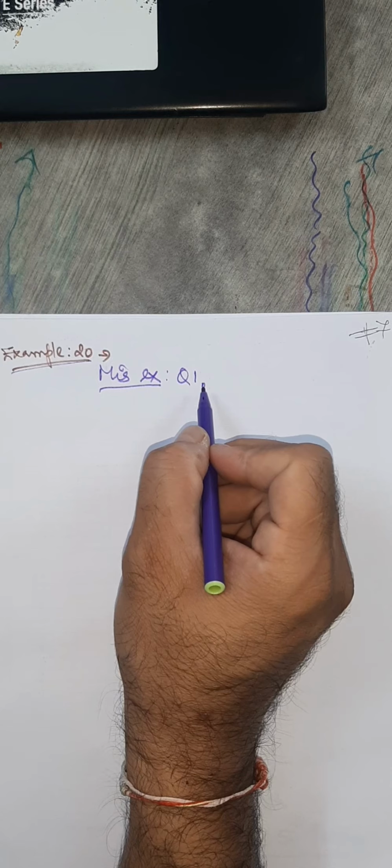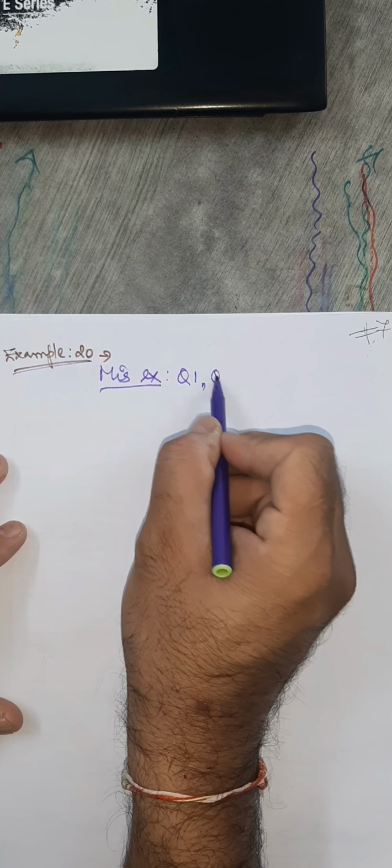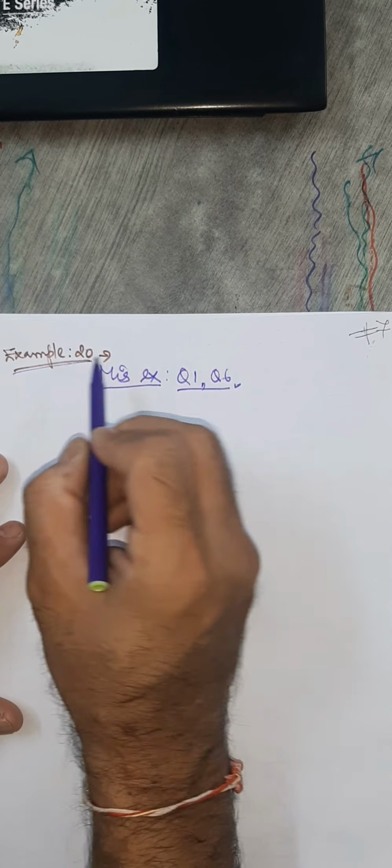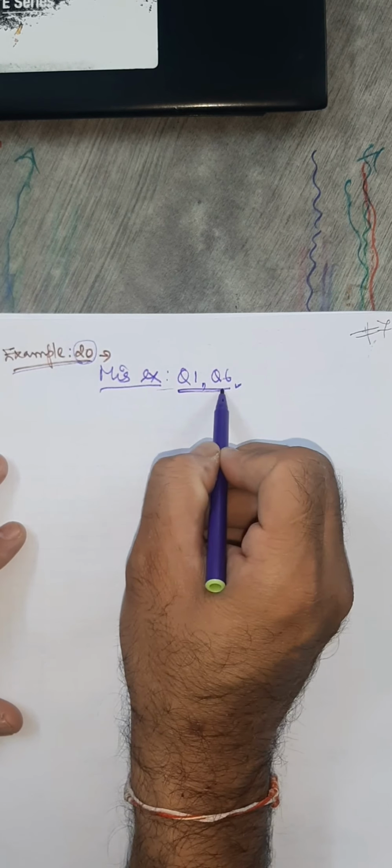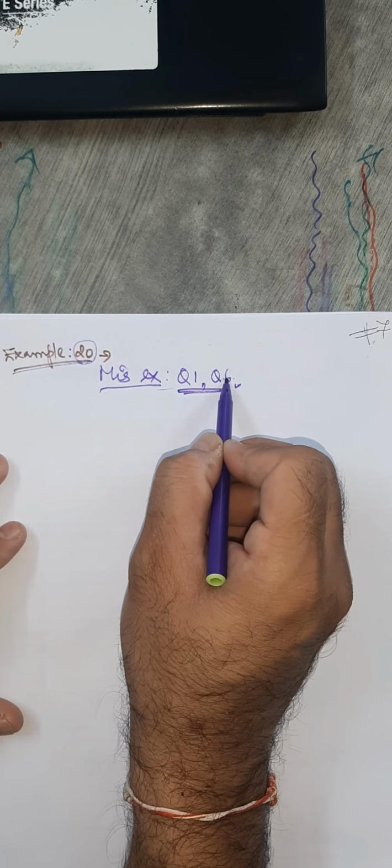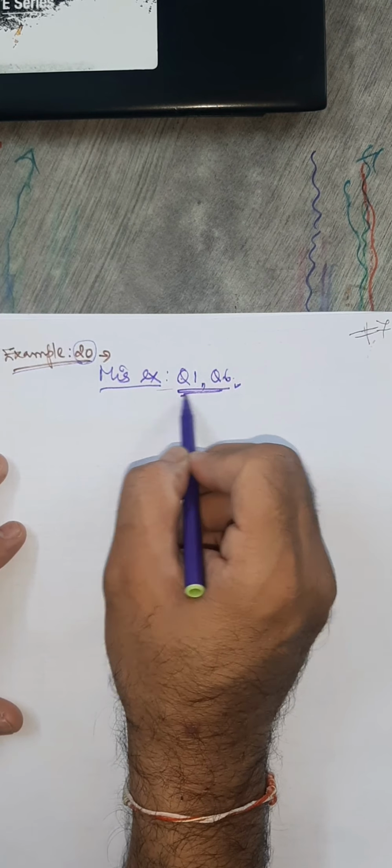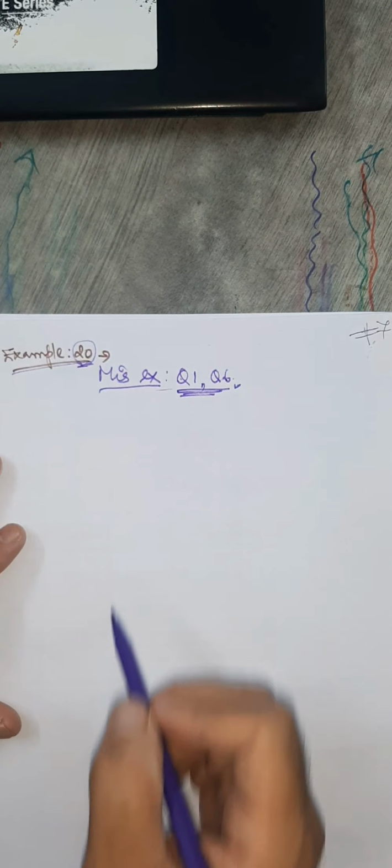And one more if you want to see. Question number 6. These 2 questions are just same as this. So you take the help from the solutions of these 2 and try yourself. Do not refer the solution. Just check the answer. I'm sure you can do it.